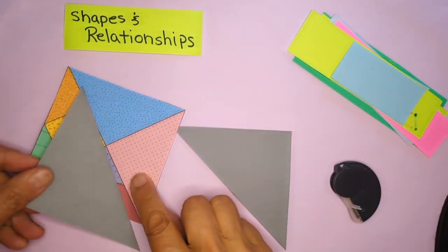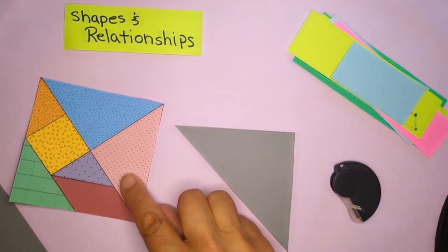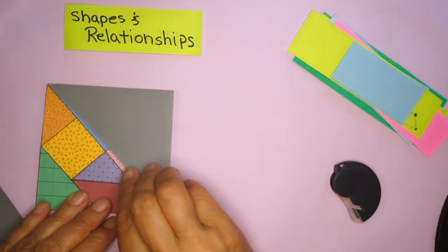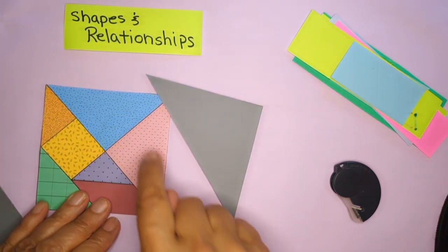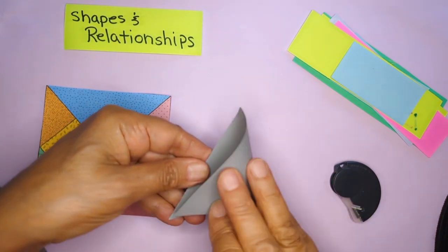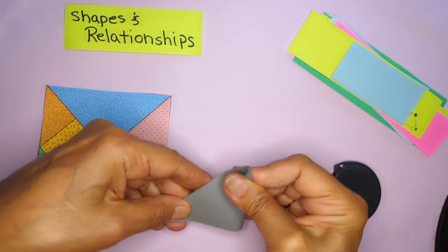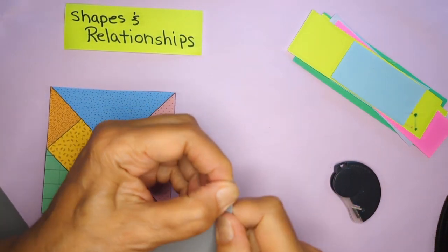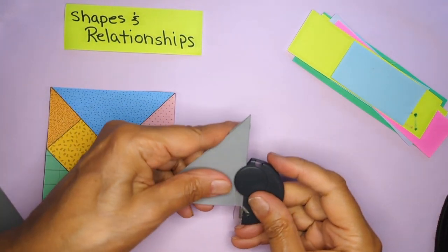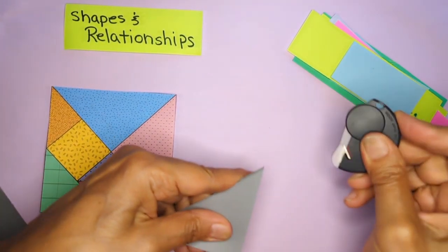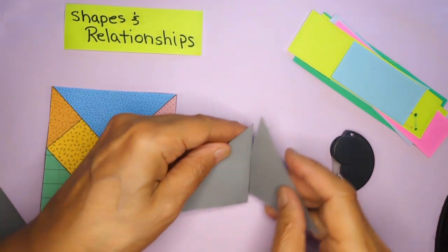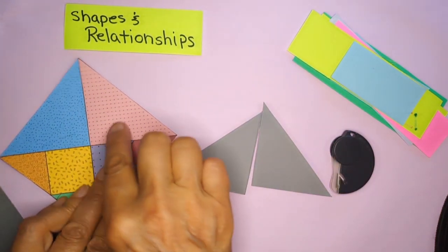Okay, so this part I'm not going to be using right now, and I've created a shape for both of these squares, but I still need to fold this in half and cut it. Okay, so now I've got these two shapes.